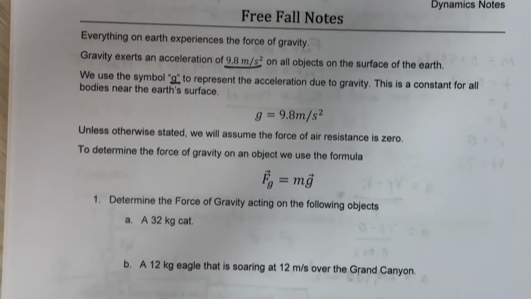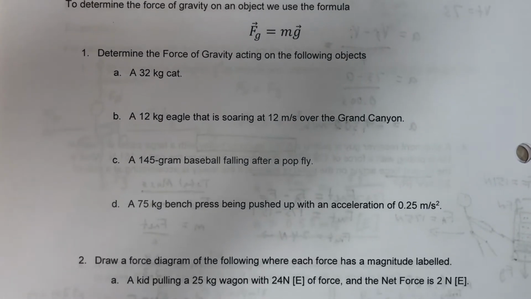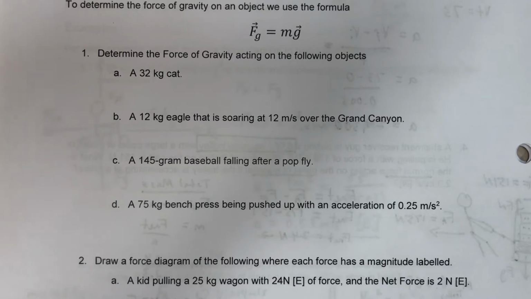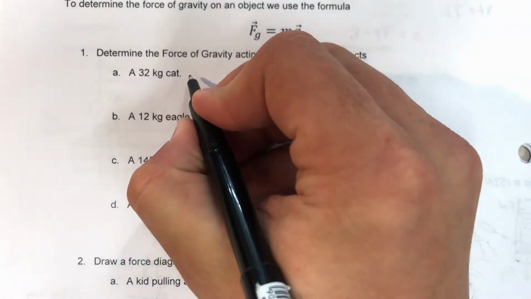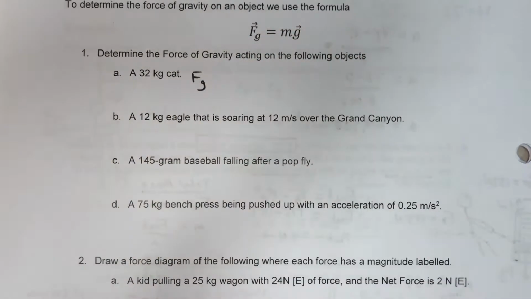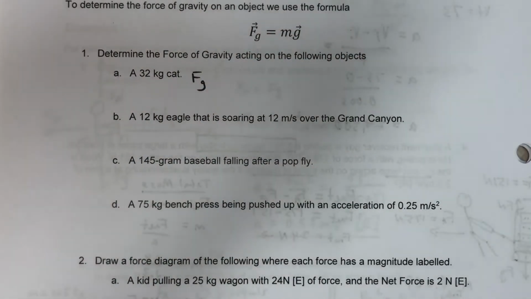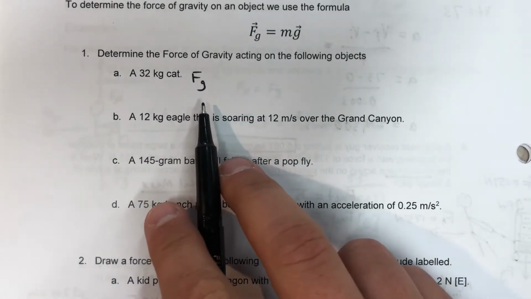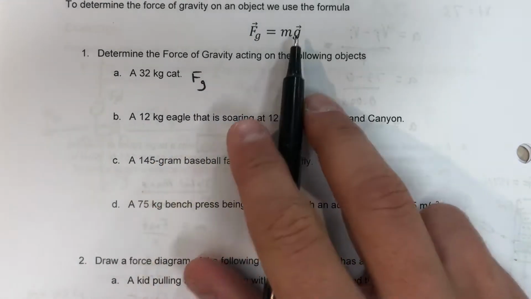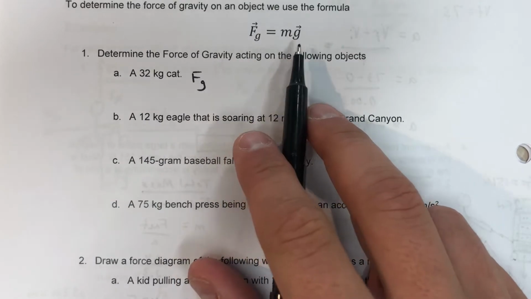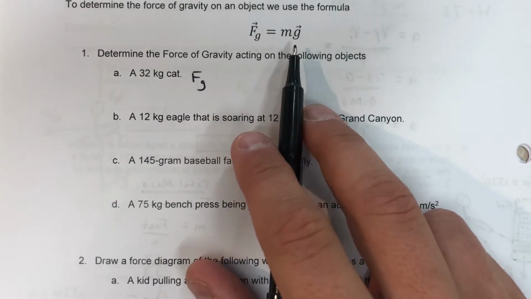So let's just jump into it and try a couple of questions. Number 1 is determine the force of gravity acting on the following objects. A 32 kilogram cat. Now this might not be your regular domestic house cat. I'm not sure about you, but I don't know many house cats that weigh 32 kilograms. If we're looking for the force of gravity, we're going to be writing it as Fg. Fg is equal to mass times gravity.